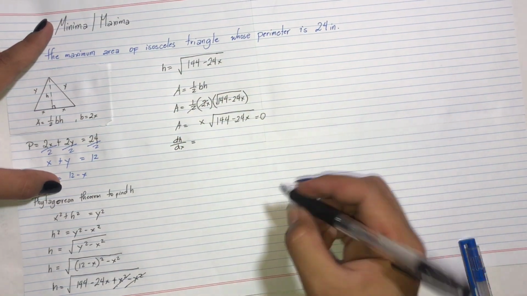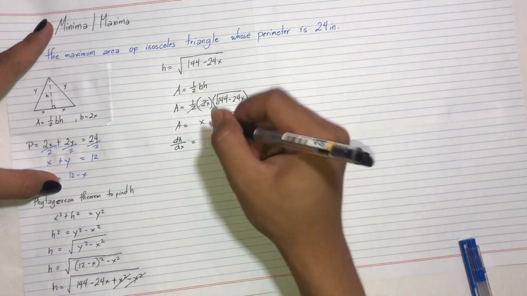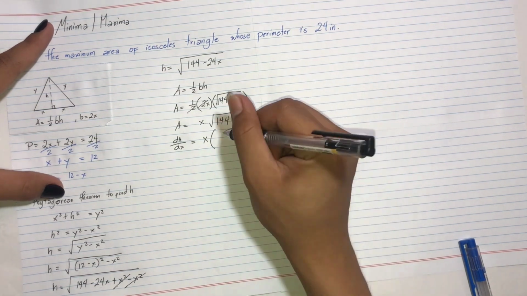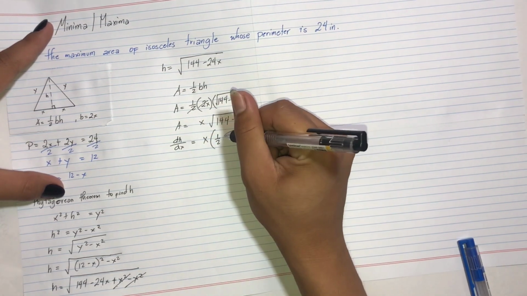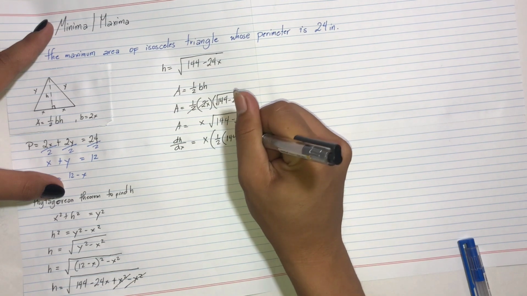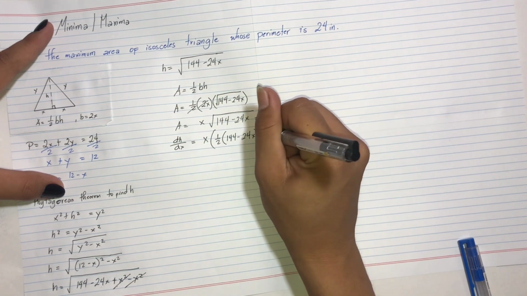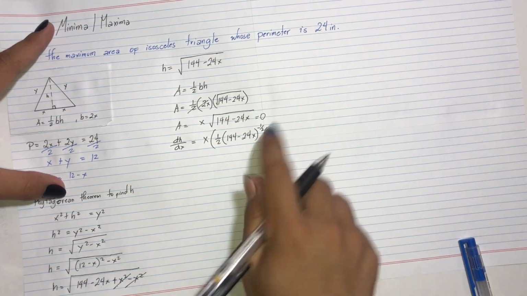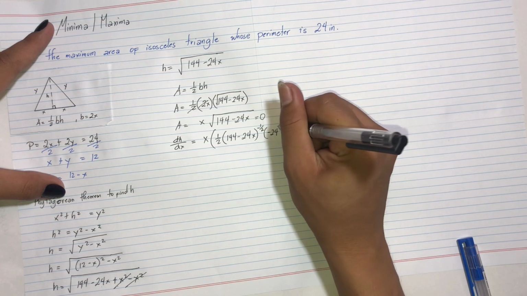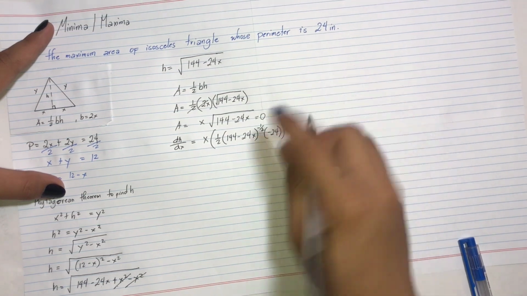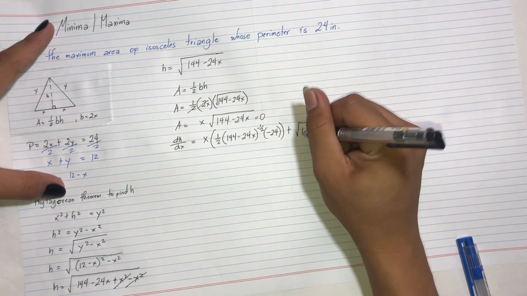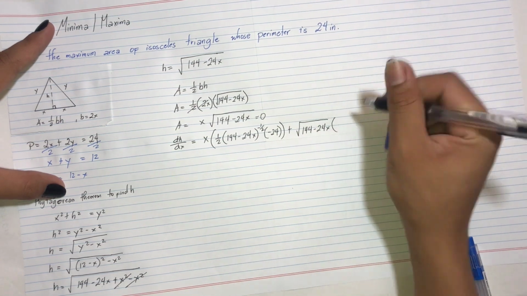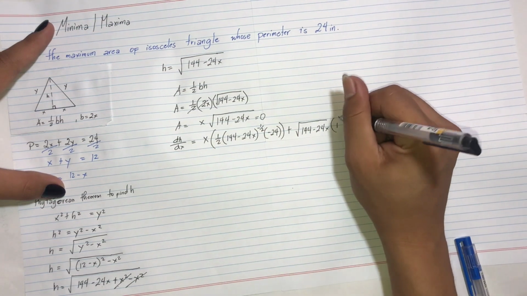So the derivative of area with respect to x is equal to x times the derivative of the square root of 144 minus 24x, that is 1/2 times 144 minus 24x raised to negative 1/2 times the derivative of that, which is negative 24, plus the square root of 144 minus 24x times the derivative of x with respect to x, that is 1.